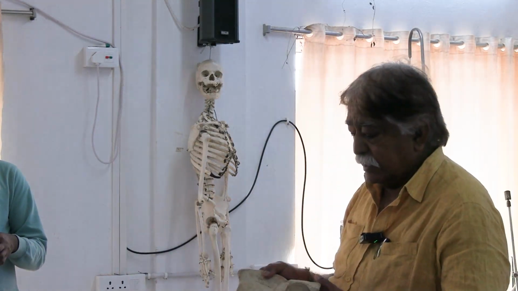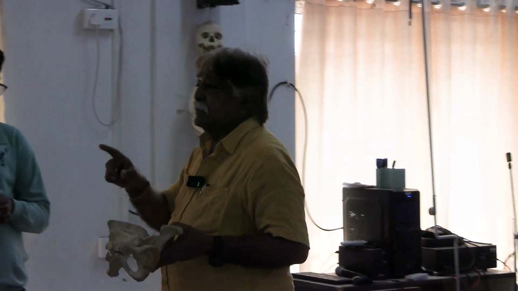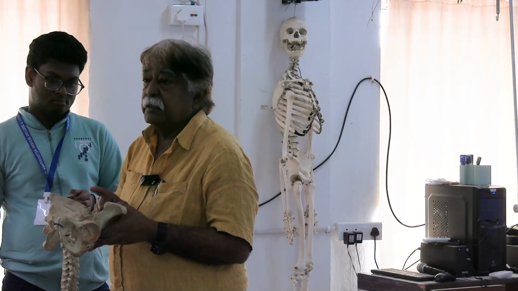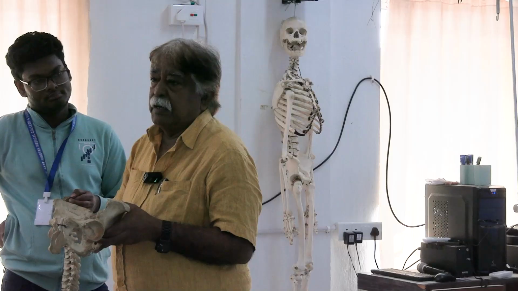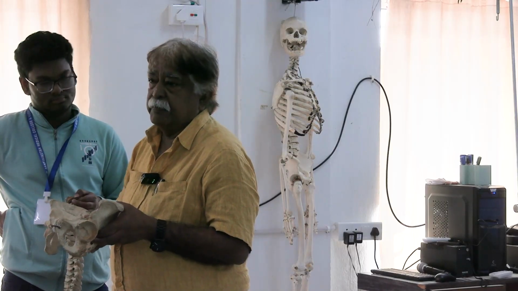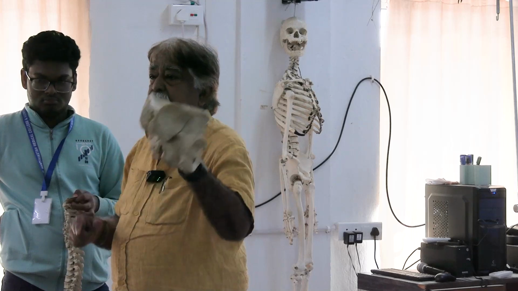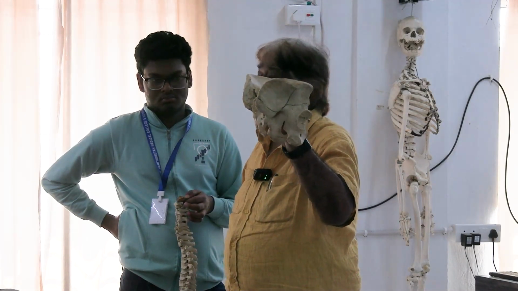Now, and your things are that: don't call the sacrum the sternum, and don't call the sternum the sacrum. Now this portion is definitely different. Sacrum is called a sacred bone.